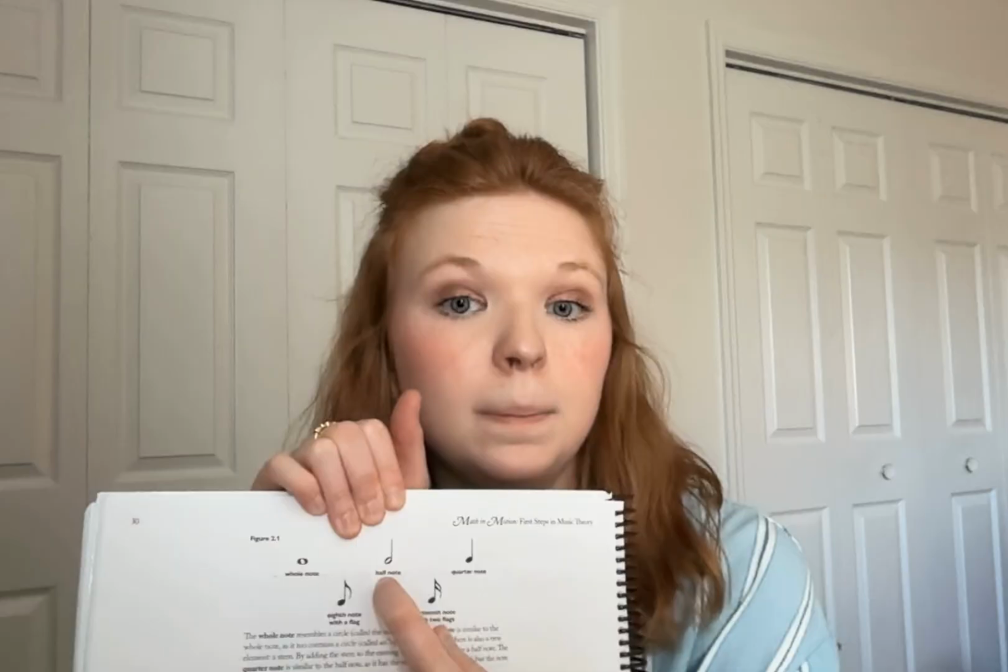I also wanted to talk about, which I think is on the next page, the dotted and tied notes. We have something called the augmentation dot, which we can add to the side of a note, and that's going to add half that note's value. So if we have a dotted half note, we've got the open note head and the stem. If we add a dot on the side of that, it's going to add half of that note's value.